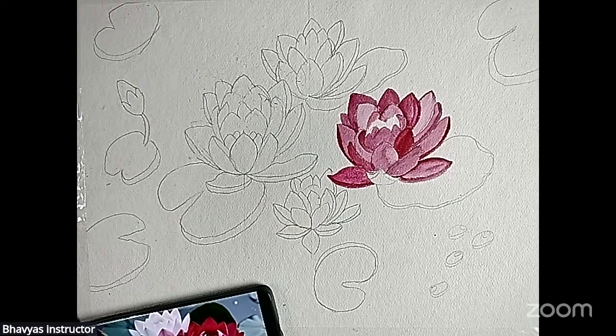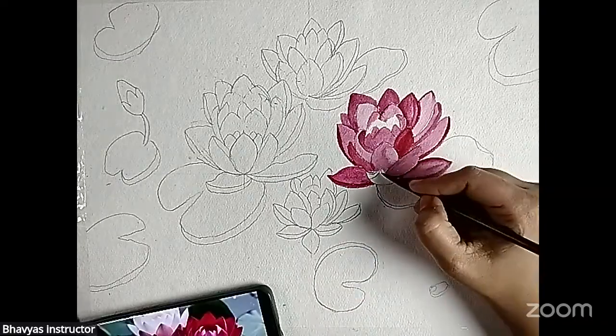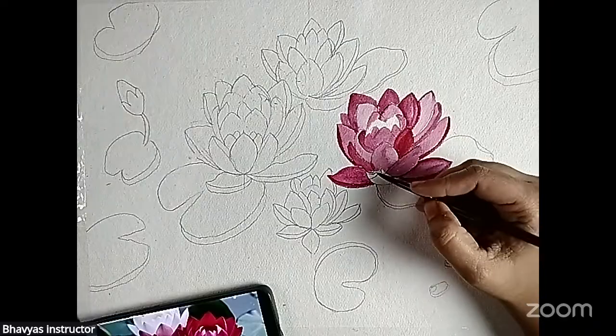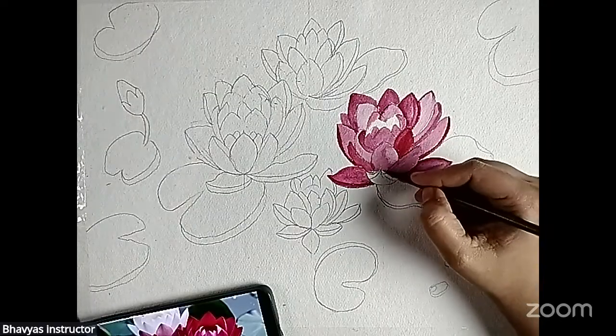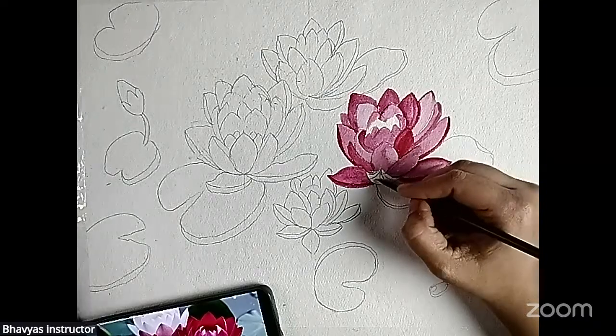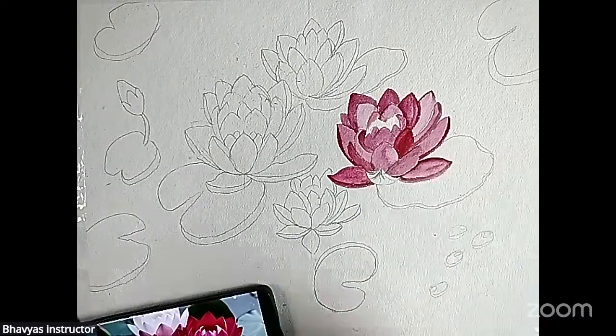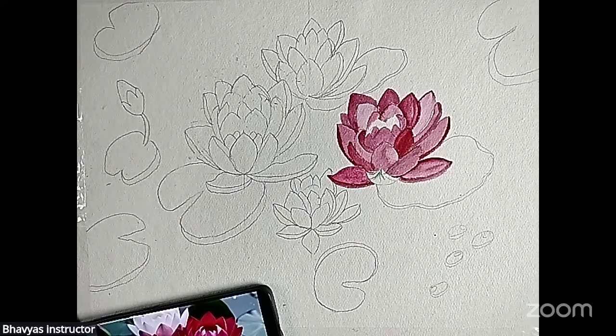Next, take emerald green, light green, down here, and just add fine lines over here with the brush like this. Light green you need to take.